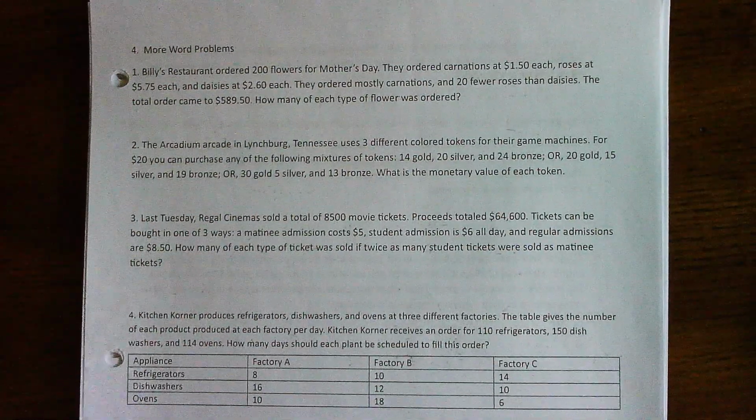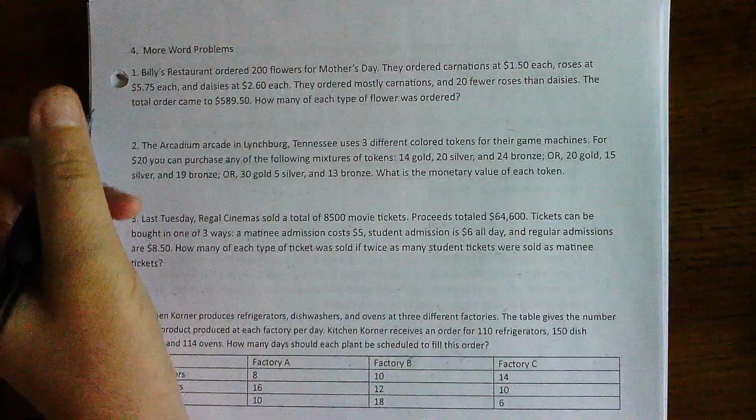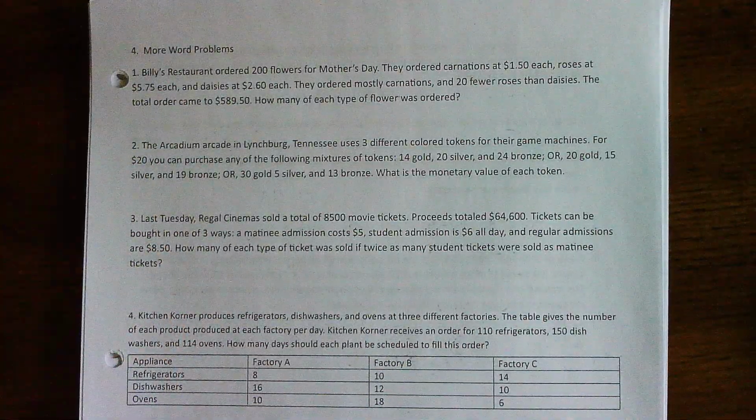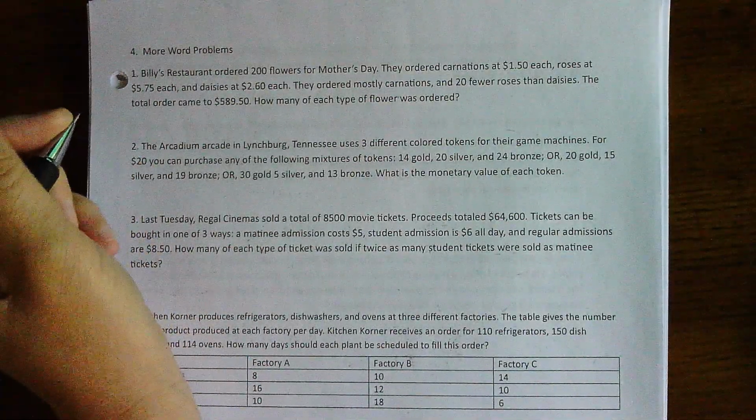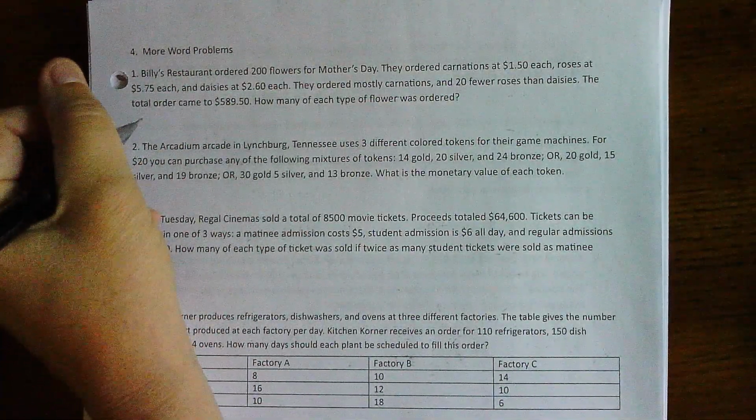Hello, this is the lesson on systems of three variables word problems. So we're just going to go through several of these and hopefully by the end you'll have a better feeling for how to do them.